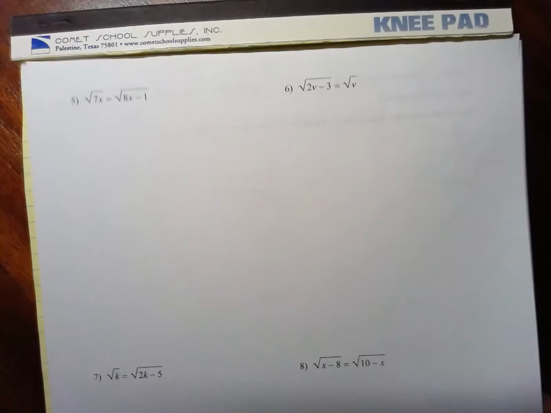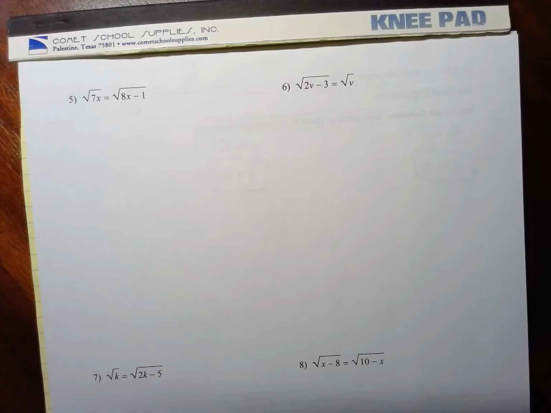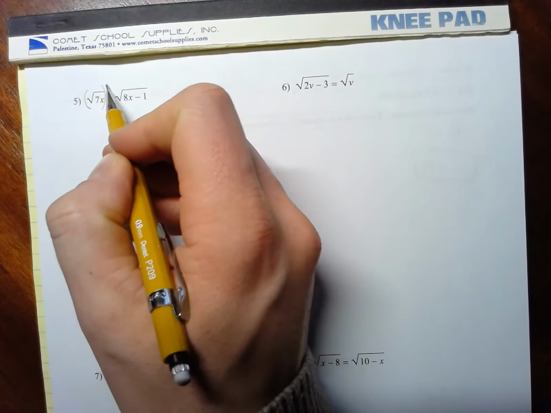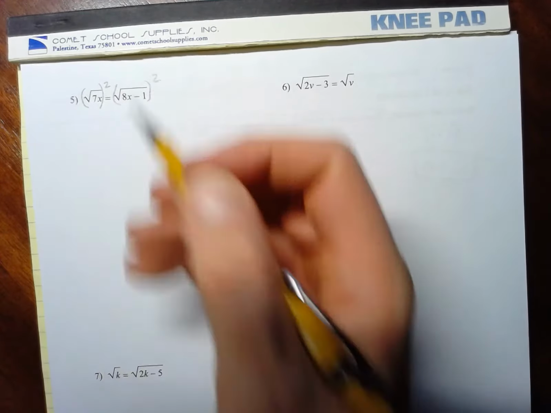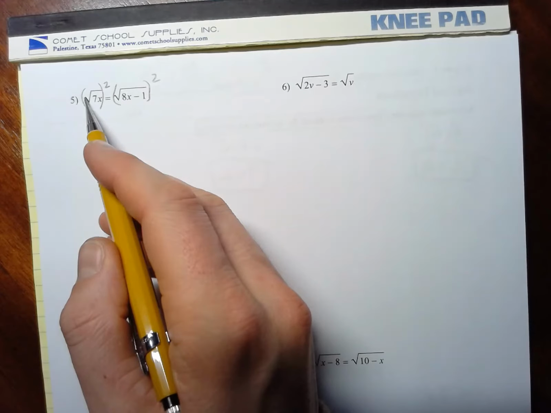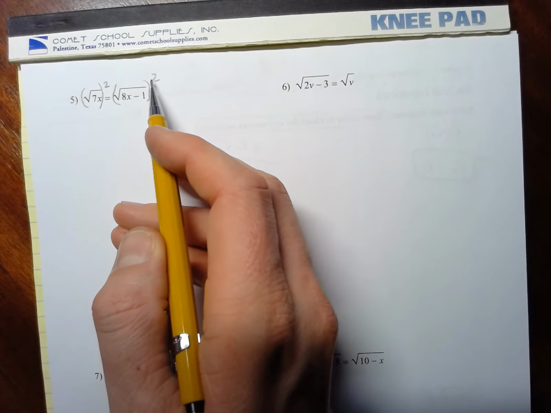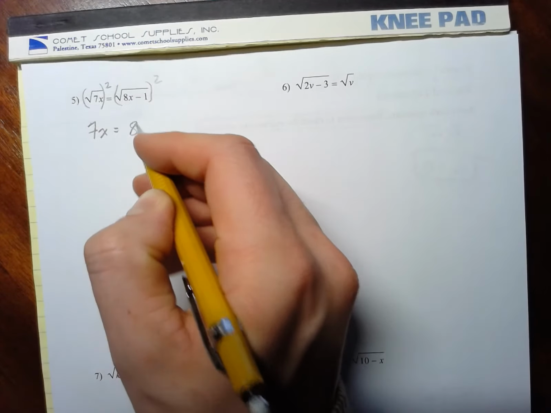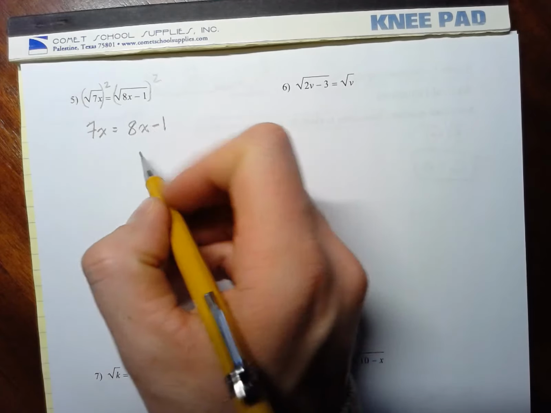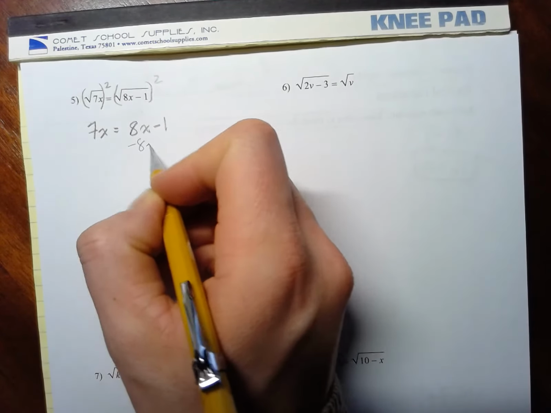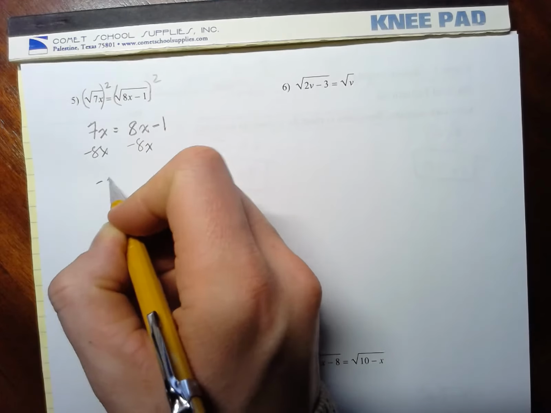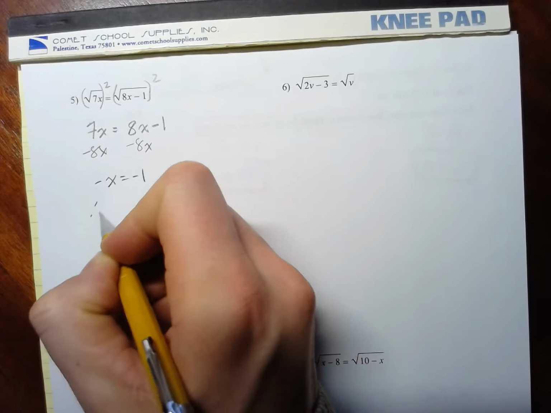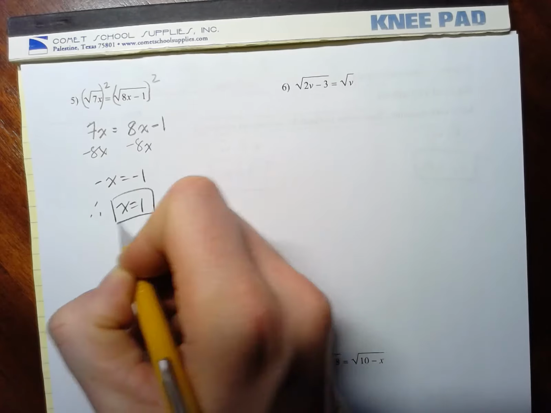Okay, now let's do something a little bit more complicated. Yikes! What is this? Well, let's just take it one step at a time. Squaring all that. Notice that the square root and the square cancel. The square root and the square cancel. And so here we have 7x. Here we have 8x minus 1. We're going to subtract the 8x. We get negative x equals negative 1, which means that positive x is positive 1.